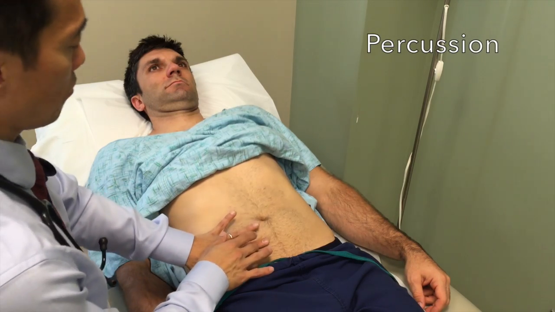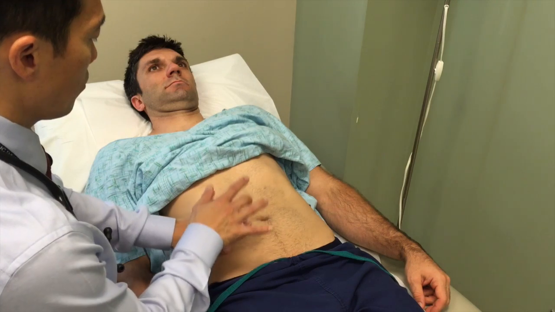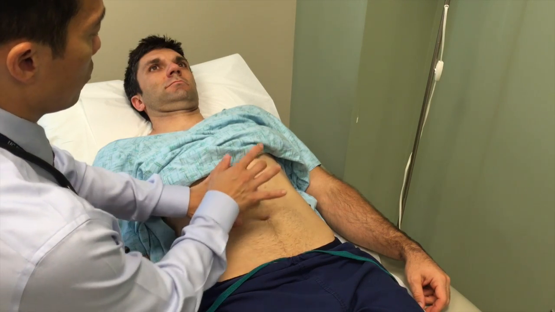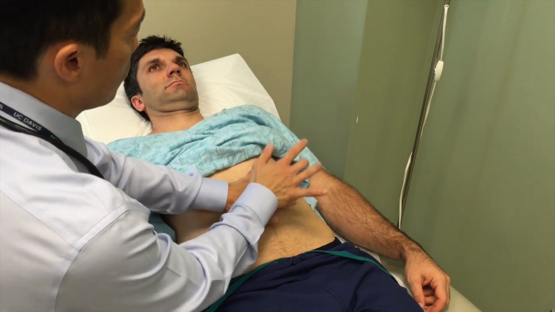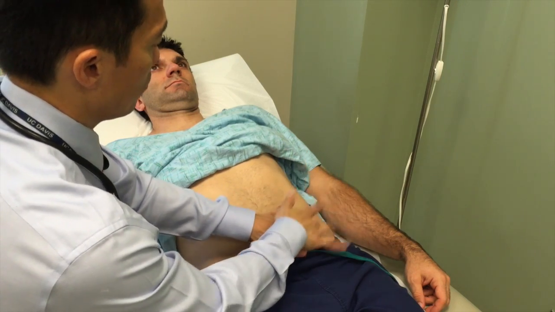Next, we're going to move on to percussion. Percuss over the 4 quadrants, noting areas of relative tympany such as the gastric bubble and the splenic flexure.